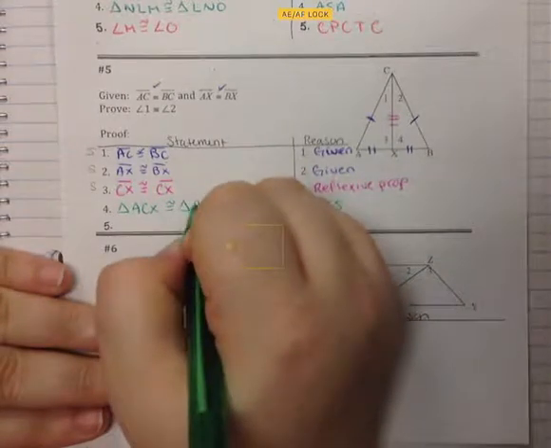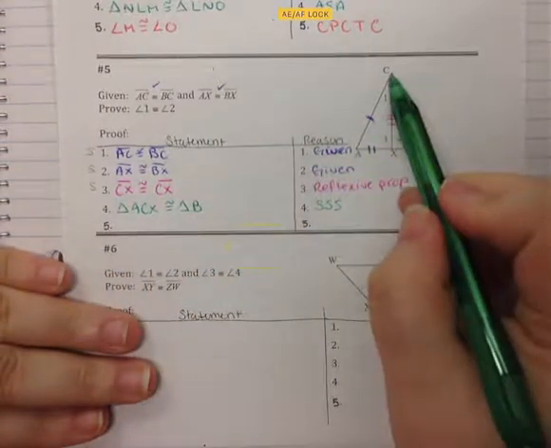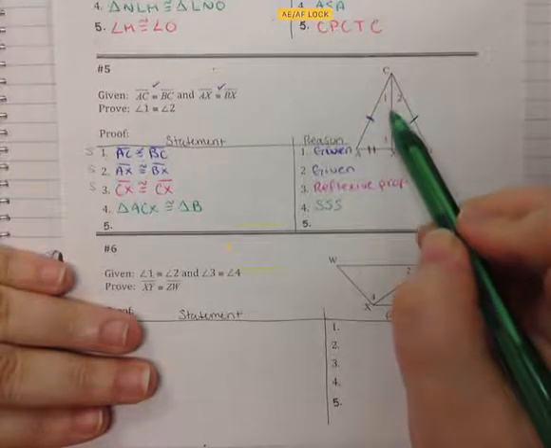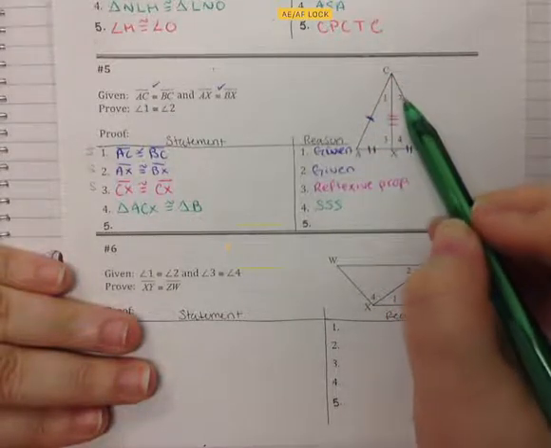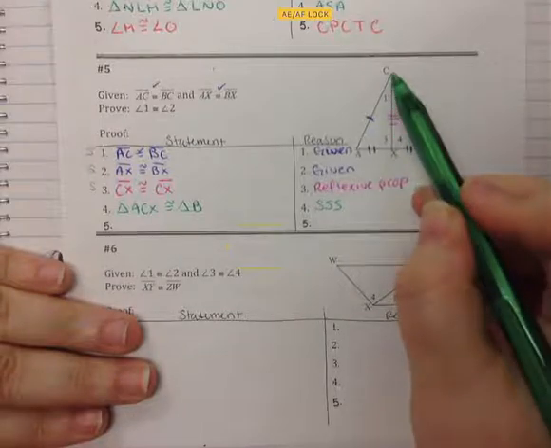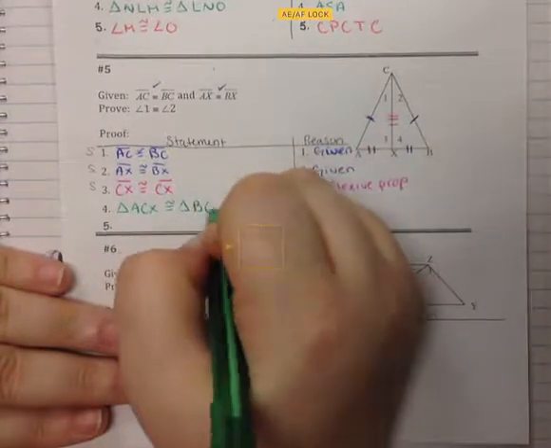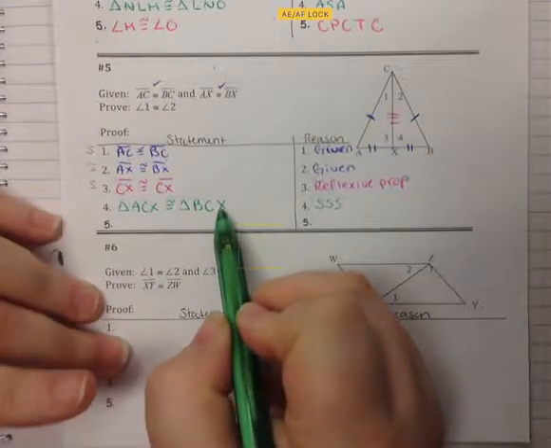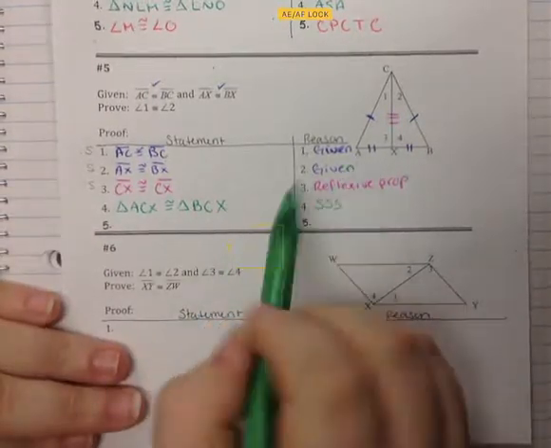So B, if we go to C, we go from 1 to 3. So do the same thing. 1 to 3. So that's also at C. And then the last letter is X. You just have to figure out where the first 2 letters are, because then the third letter has to be that third letter. So the triangles are congruent.